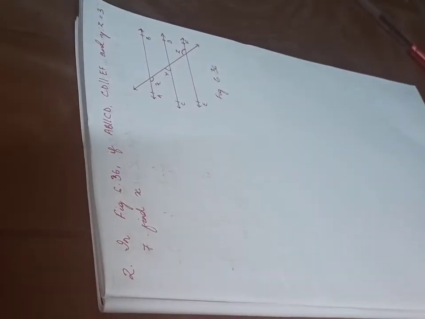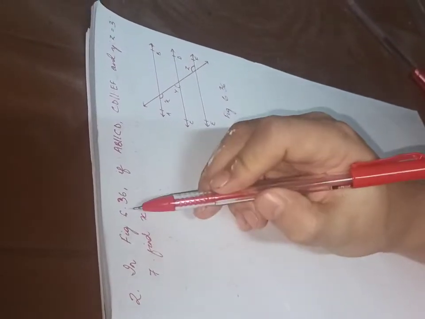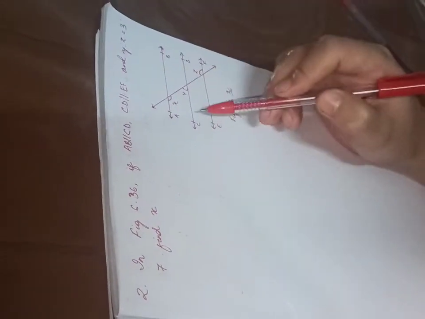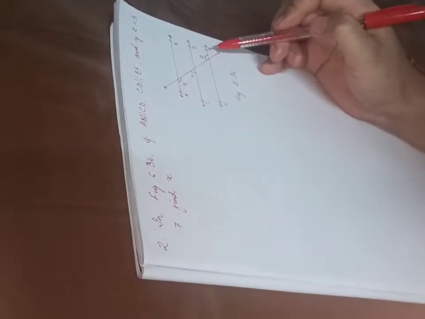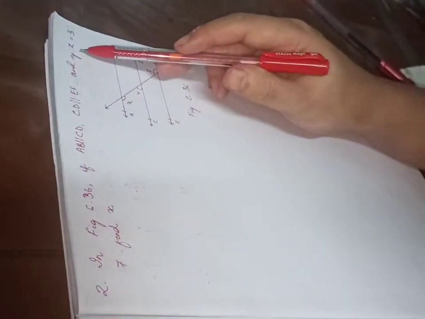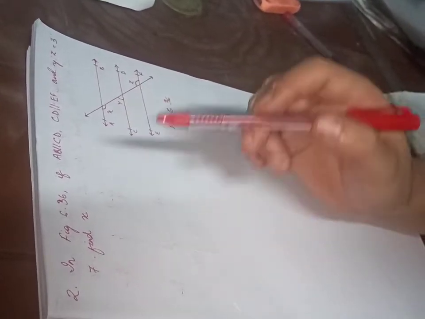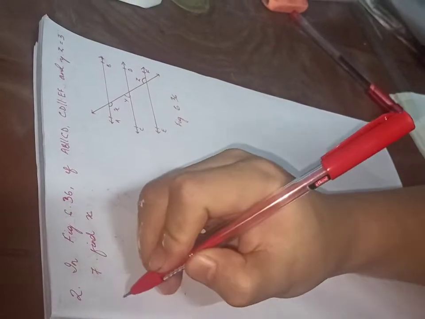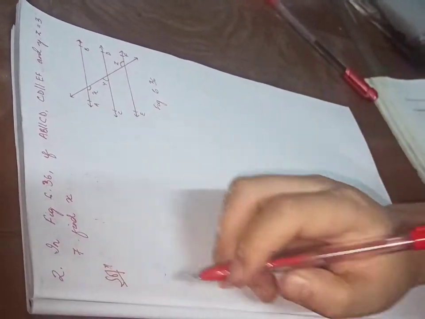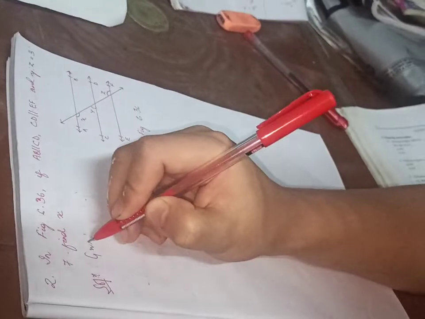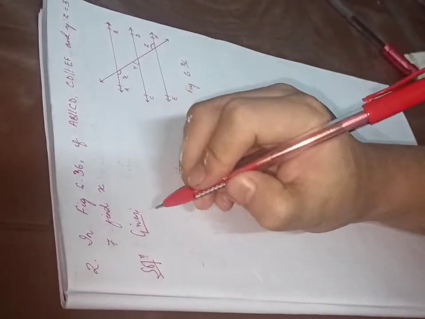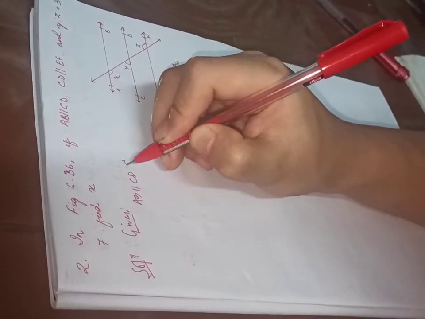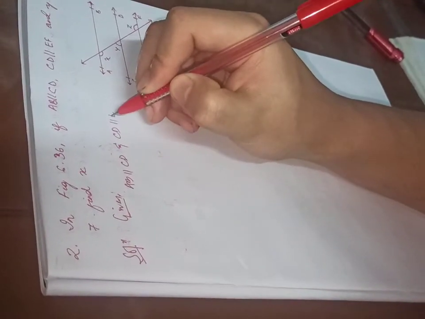Okay, let's go to our question number 2. Our question 2 says, in figure 6.36, AB is parallel to CD and CD is again parallel to EF. And then the ratio of Y and Z is given as 3:7. So you're asked to find the value of X. Is it okay? To begin our answer, let's write down what is given in the question. AB is parallel to CD and CD is parallel to EF.